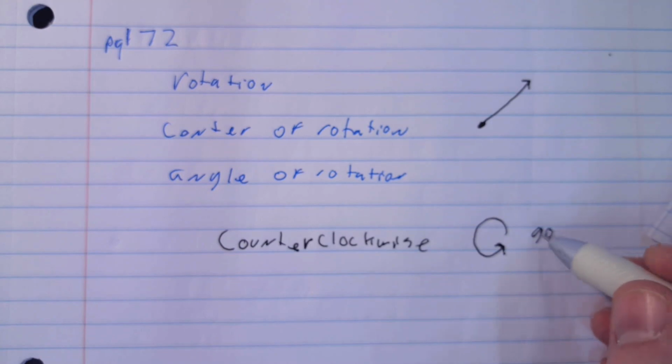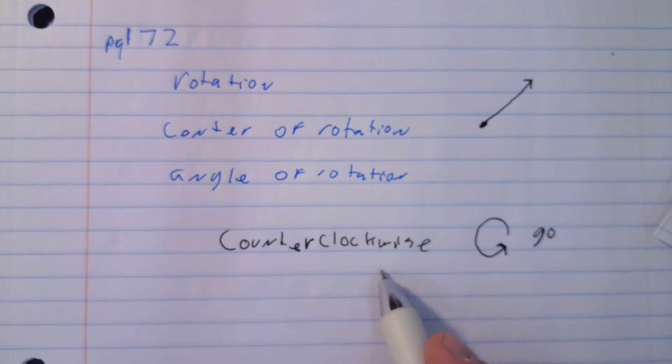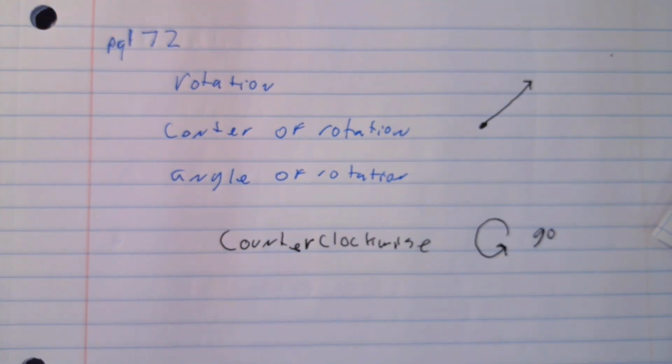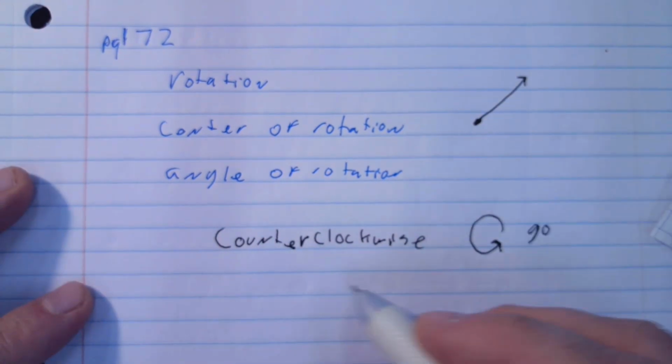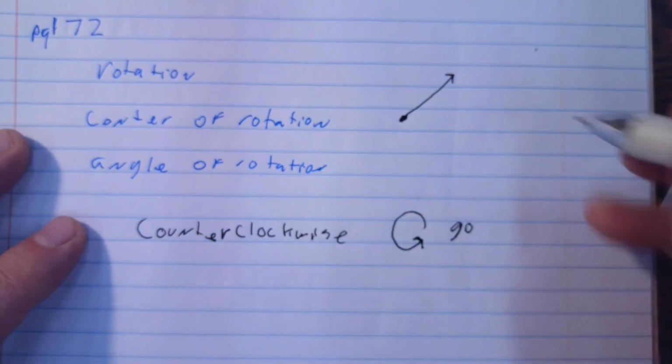We're in the United States, we do that. But math is always counterclockwise, and a lot of people think, well, why do we go against the clock? Why doesn't the clock go the same way that we do math? Math came first. But, here's some things to help you remember.